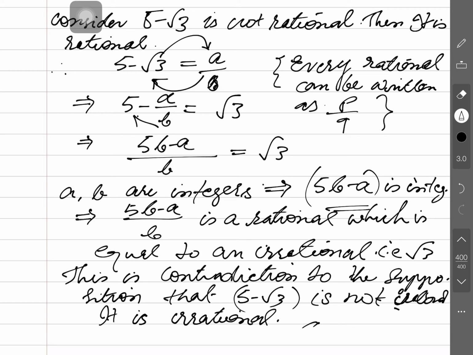I wrote a by b here. Why am I writing a by b? I am just recalling the concept of Euclid's lemma. The symbols a and b have already been used in Euclid's lemma, so it will map best with those terms, and the student can learn easily with the symmetry of the symbols in the case of Euclid and here.